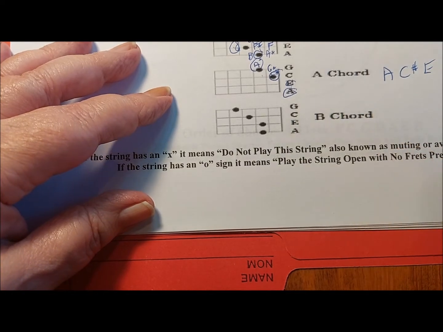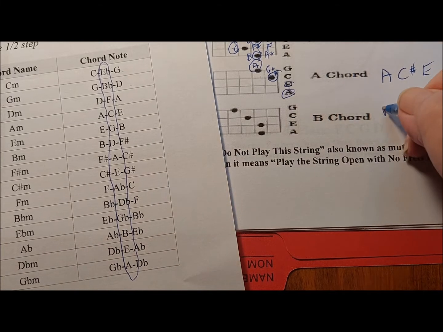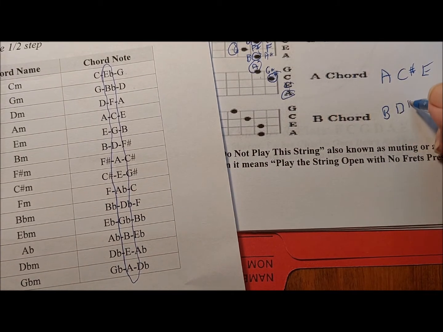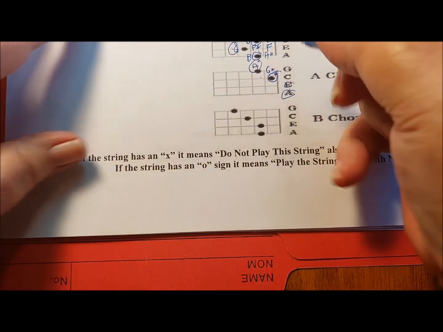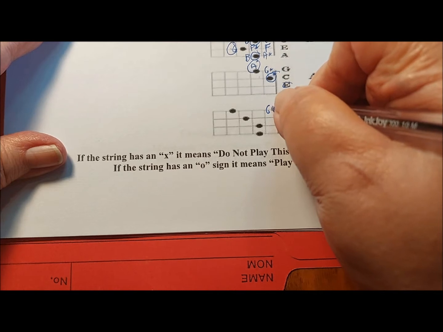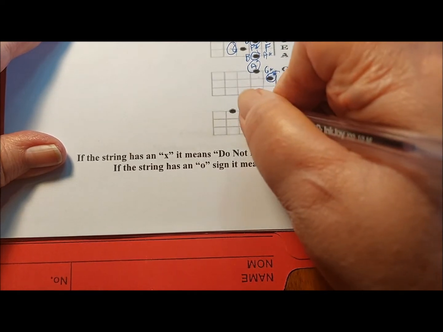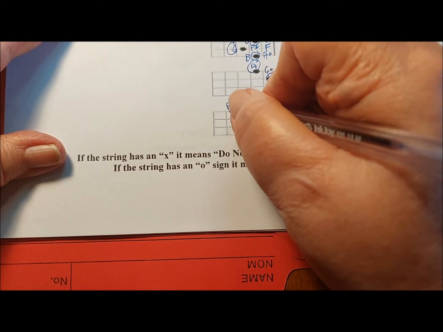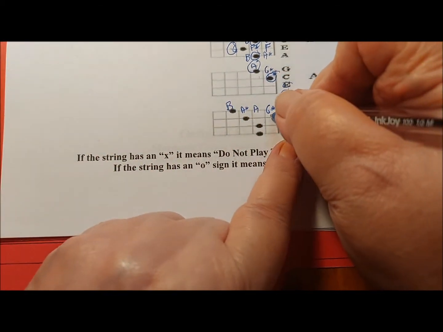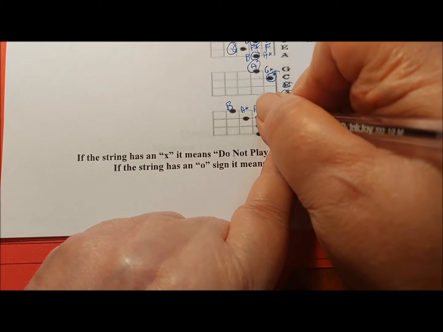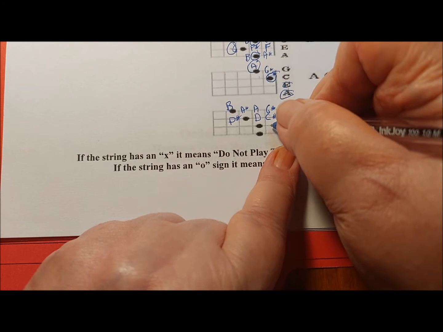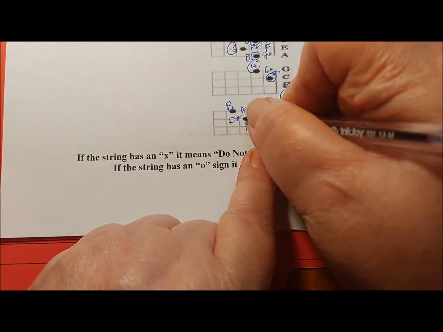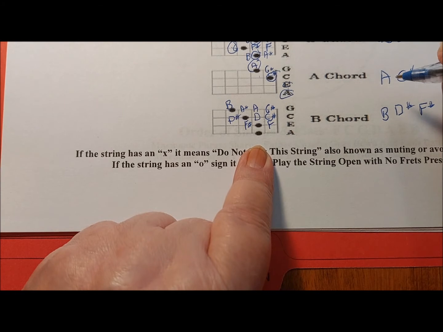B chord, okay, this one's a little trickier. Let me find my paper. B, D sharp, F sharp. G, G sharp, A sharp, B, C sharp, D sharp, E. F is always after E, so there's an F sharp here. You got that, right?